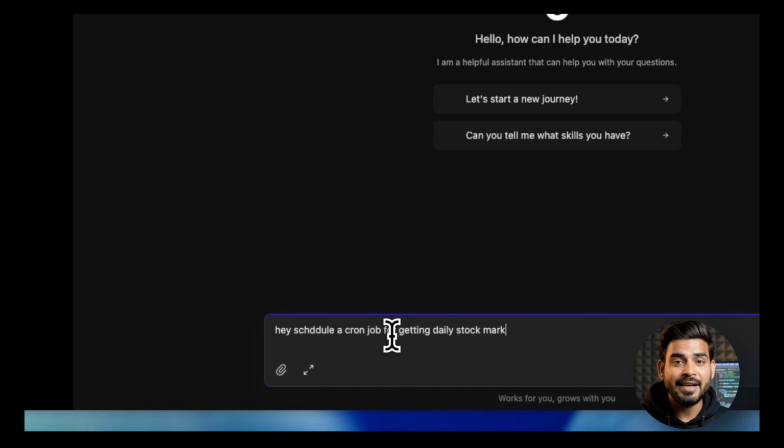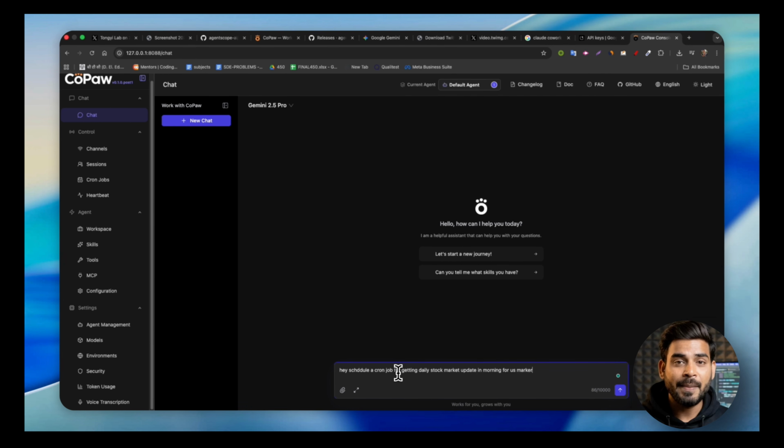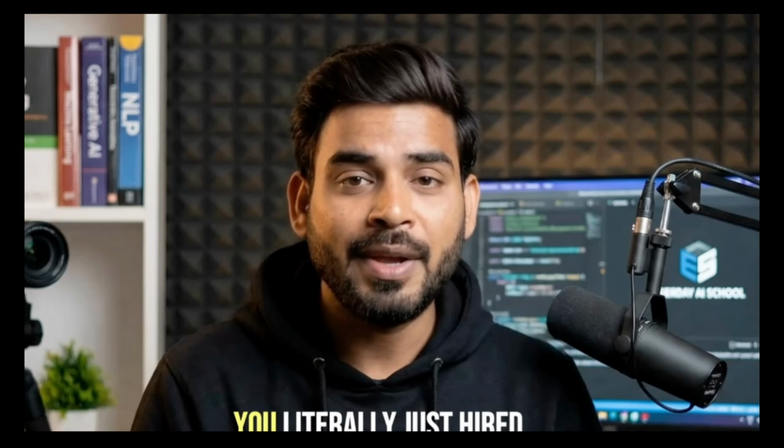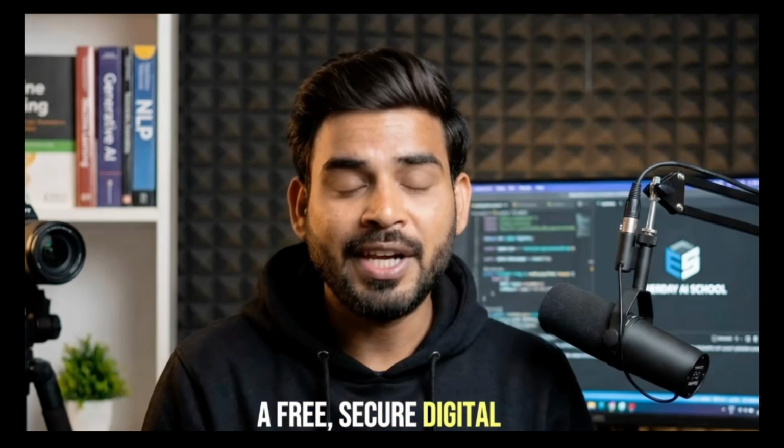The moment I hit send, CoPaw doesn't just reply with text. It actually understands the objective, writes the back-end schedule, and deploys a background worker to fetch that specific financial data for me every single morning. You literally just hired a free, secure digital assistant.